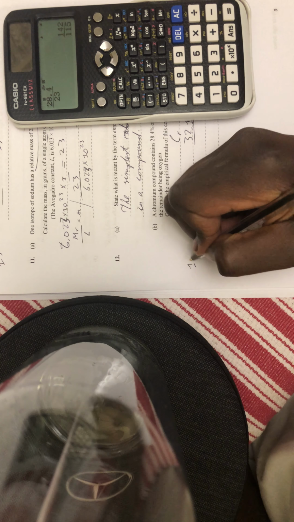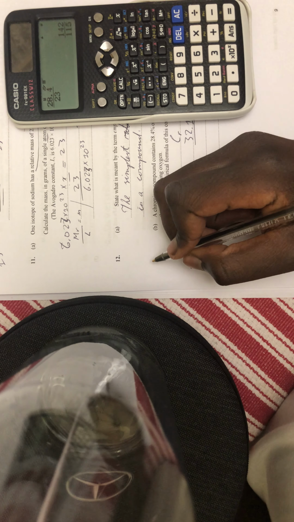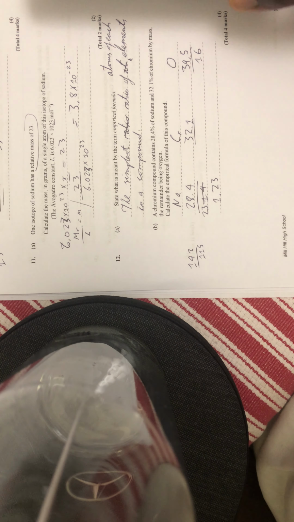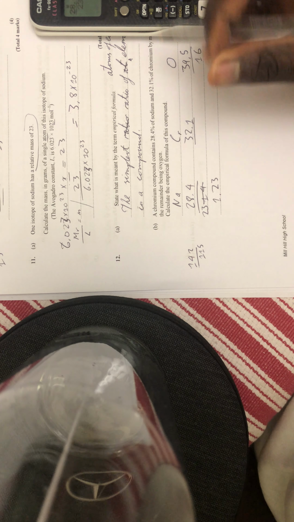If you want to write the exact value, 132 over 115, in case this is the smallest value, unless chromium is a really big number. But it's in the transition metals, the third period, so I don't think it's that big. Then 39.5 over 16, which is 79 over 32, that's 2.46875.